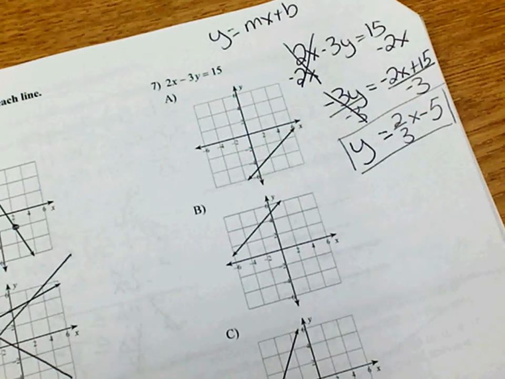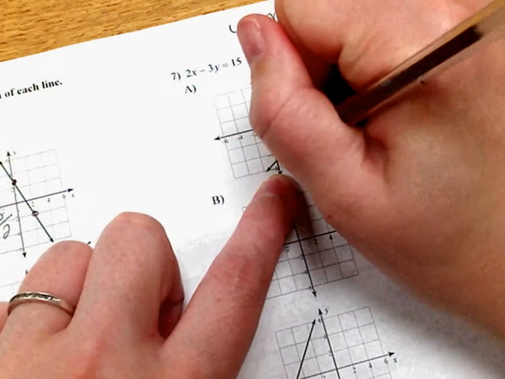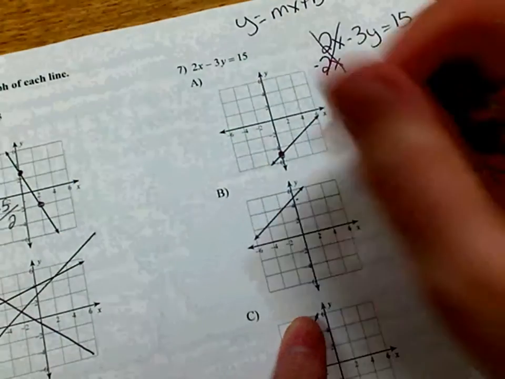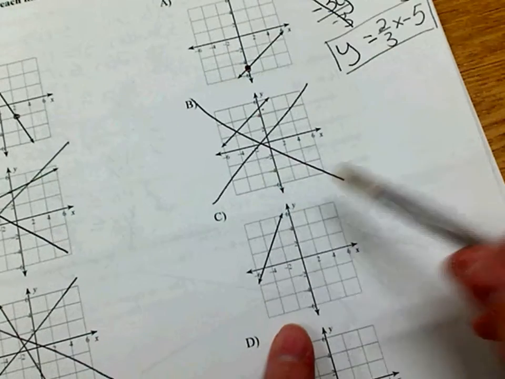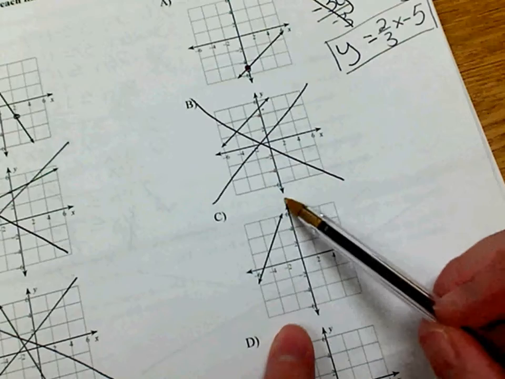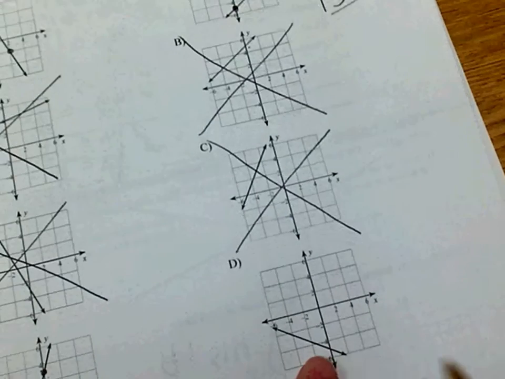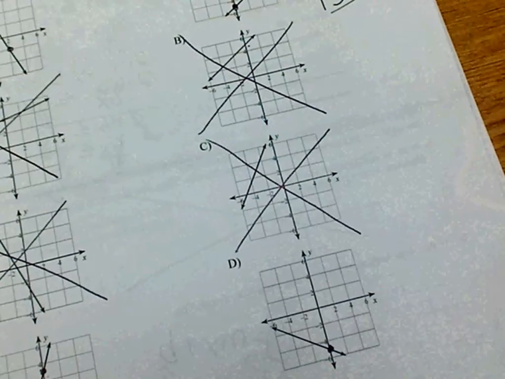So now that I know I need to start at a negative 5, well, this one starts at a negative 5, so that's a possibility. This one starts at what looks like a positive 5, so B cannot be right. C is going to be starting somewhere above 6, so that cannot be right. And then D is starting at what looks like a negative 5. So once again, it's either A or D.